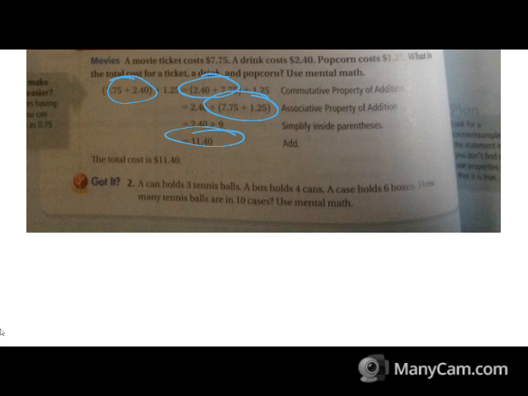Now, you know how when you add stuff, you kind of switch the numbers around to make it easier to add? Well, this is exactly what they did here. And you've always been doing it. You just now know what the properties are. So why don't you try the Got It?